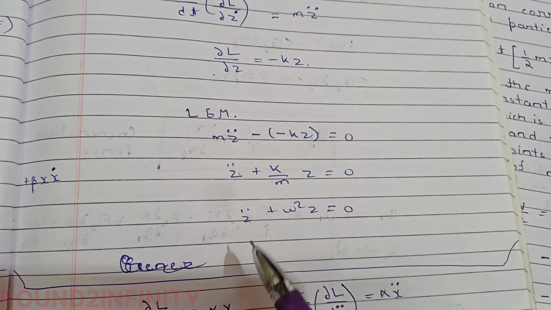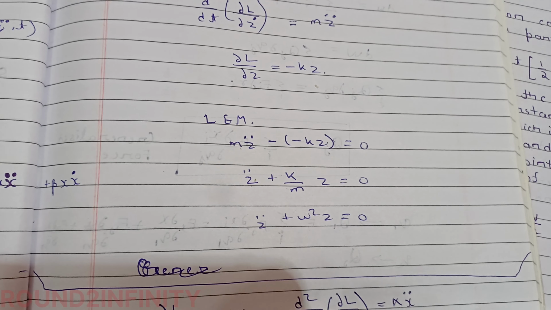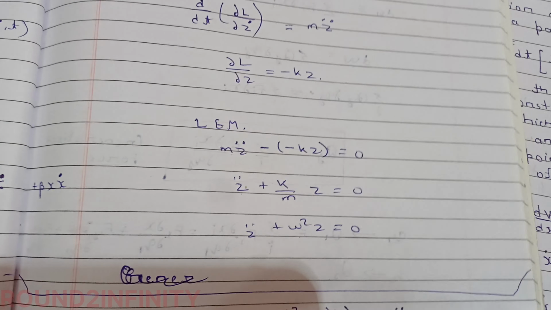So this is your frequency, and this equation shows that the particle is moving with simple harmonic motion along the z direction. So that's how you can prove this.